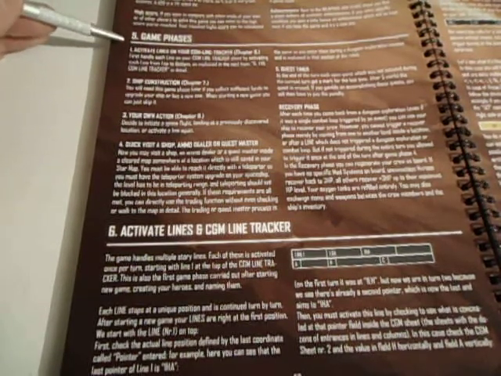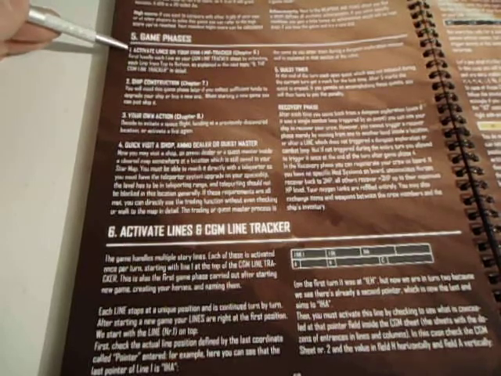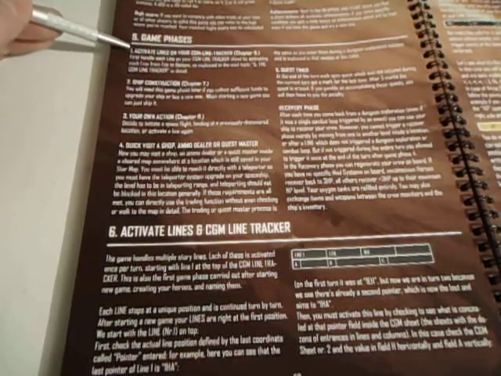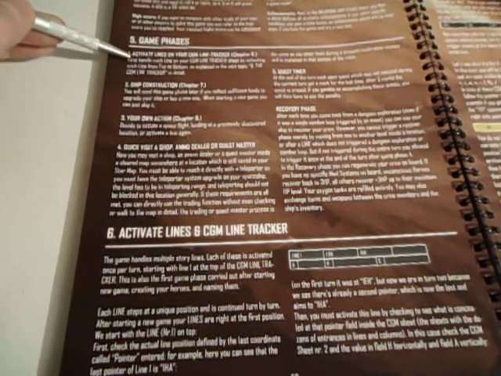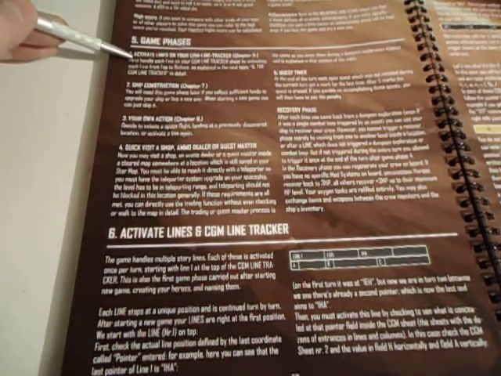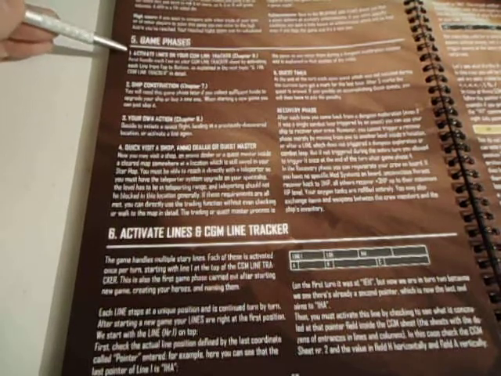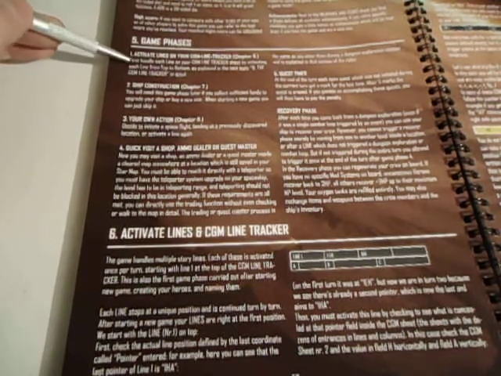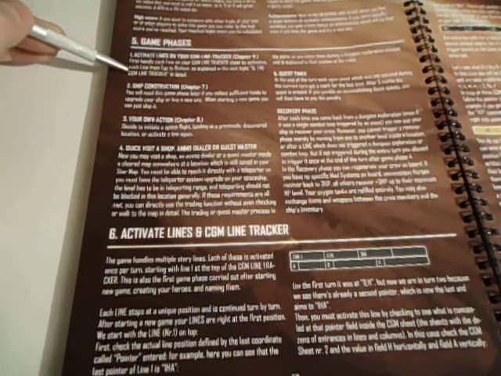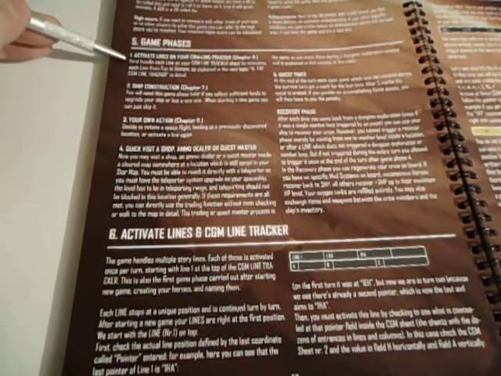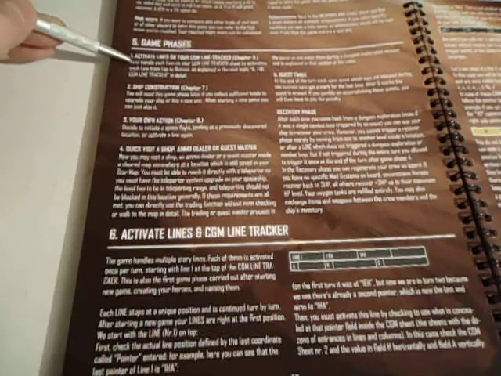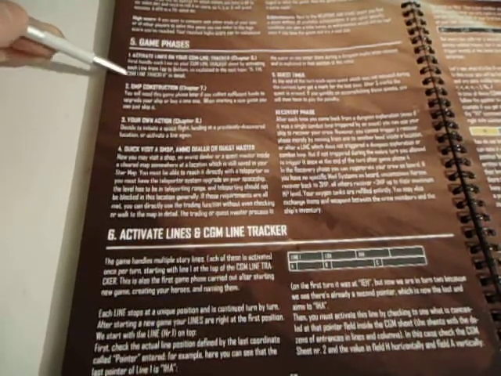So I propose to put this here beforehand. Then activate the lines on your CGM tracker. That means that you don't have freedom in which lines to activate. You start with line 1, then line 2, then line 3, then line 4, and you develop until you have found a new position for each of these lines.